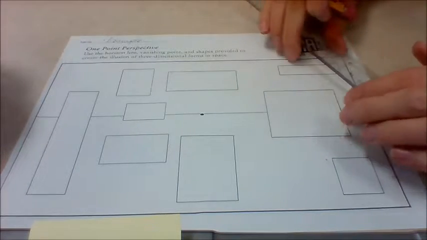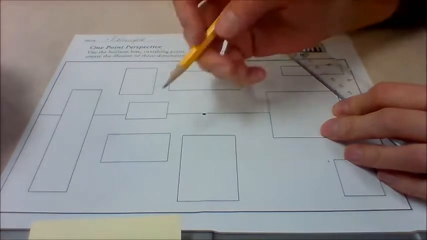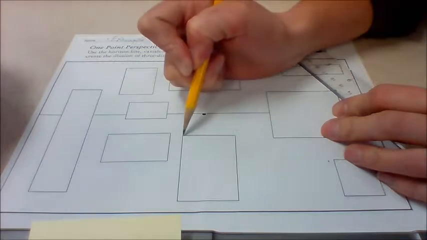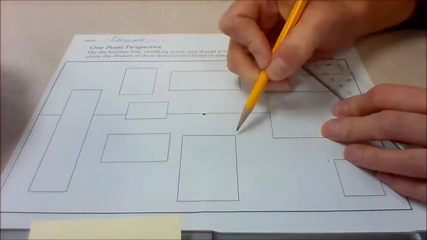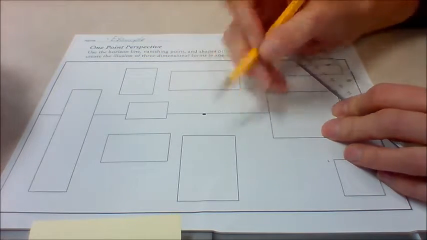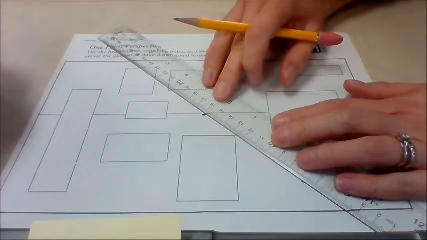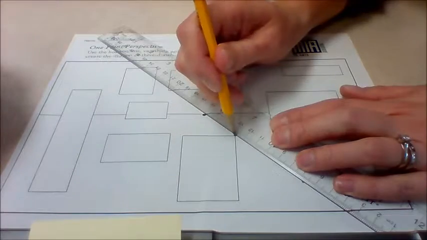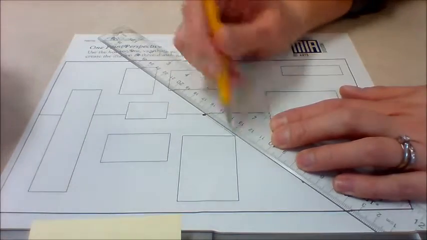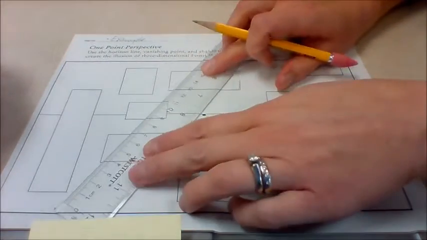Okay, so what you're going to do is go from each corner of the shape and draw your line, which is called the orthogonal line, to the vanishing point. Okay, so you're going to line up your ruler from this corner and draw the line to the vanishing point. I'm going to do the same thing over here.